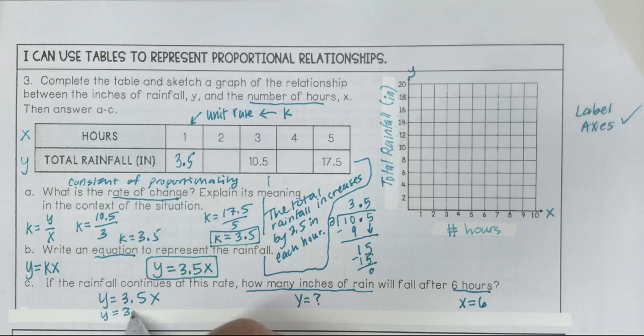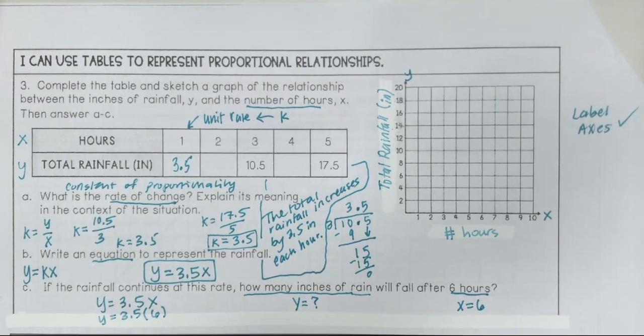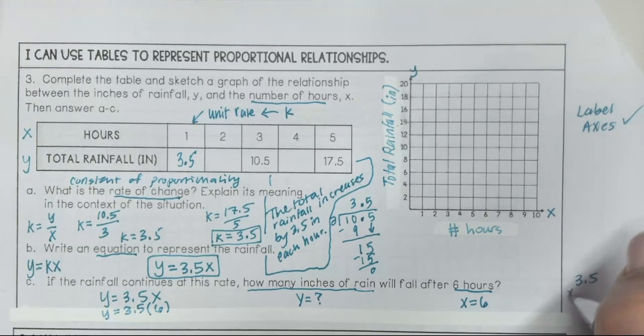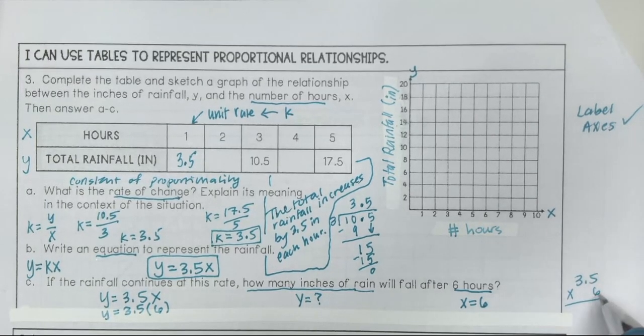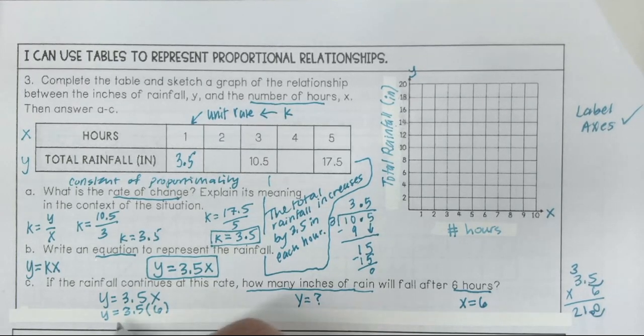So I will substitute 6. 3.5 times 6. Let's practice that decimal multiplication. 6 times 5 is 30. 6 times 3 is 18, plus 3 is 21. Count my decimal over. So this gives us y equals 21.